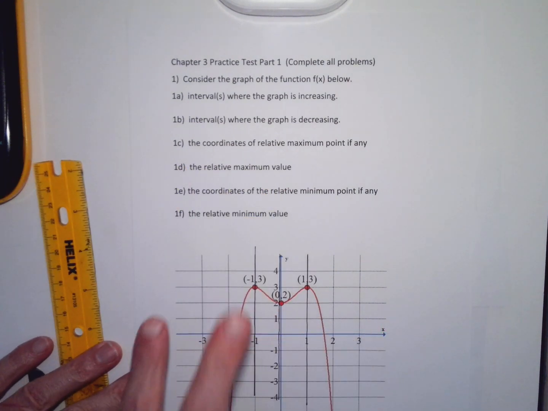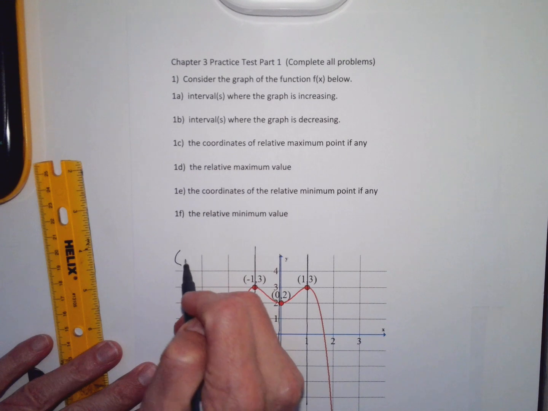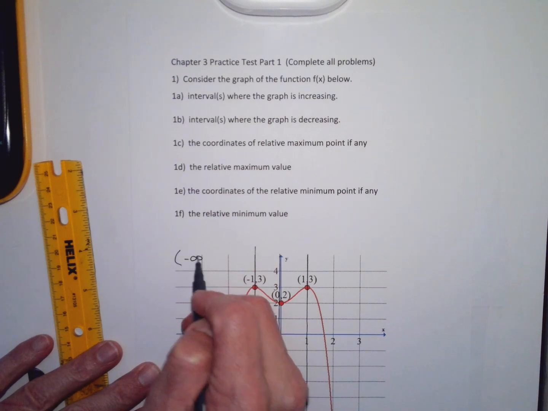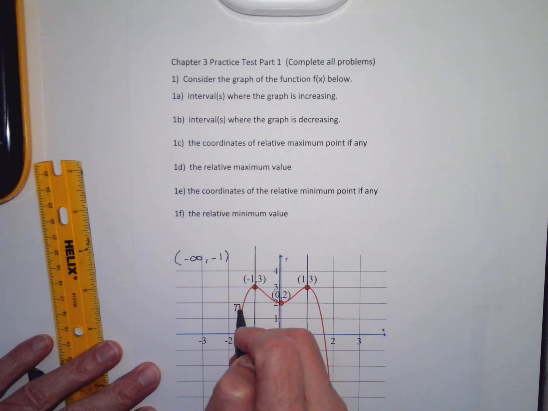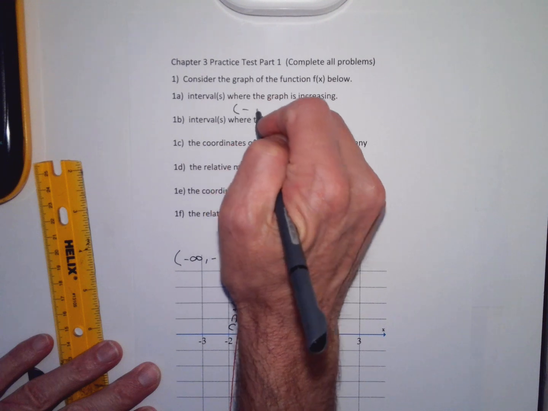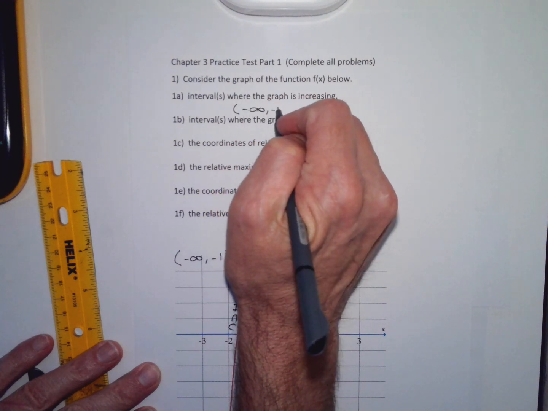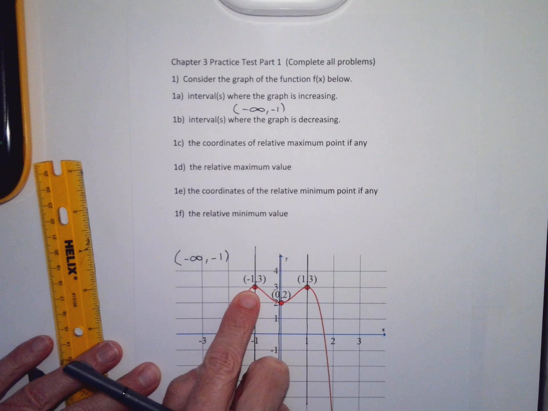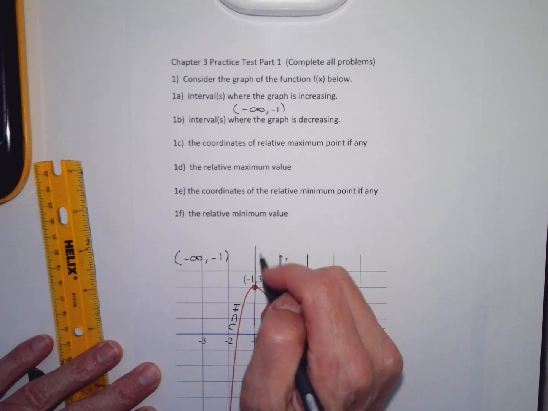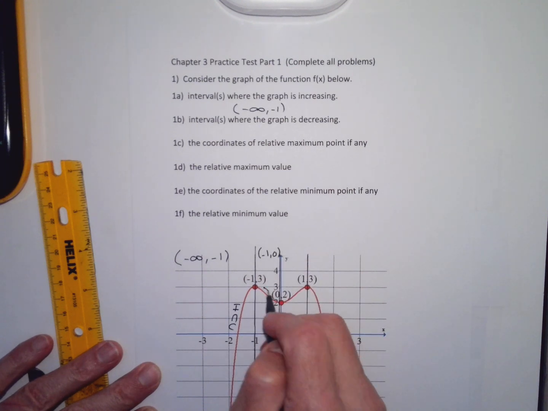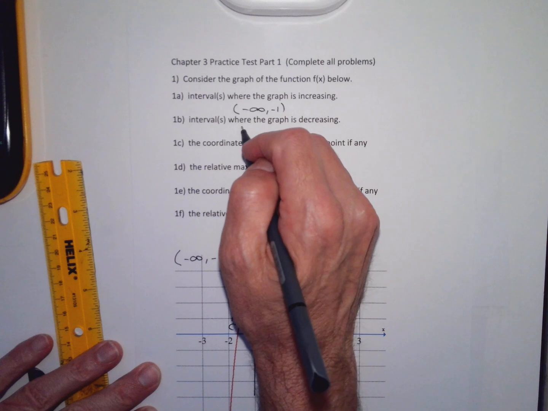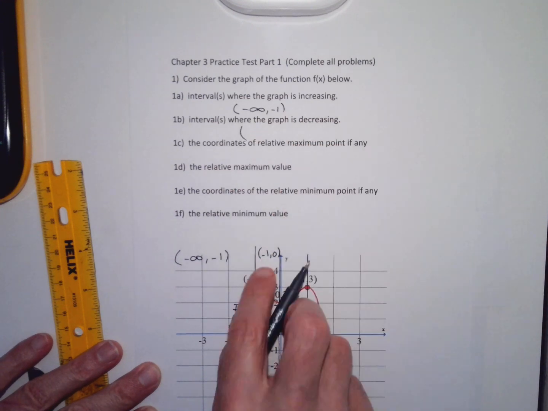So my first region to the left of the maximum point is -infinity to -1. And this is clearly an increasing interval. And so I'm going to put this in my answer to 1a. The middle interval between this maximum point and that minimum point goes from the x-coordinate of the maximum point, which is -1, to the x-coordinate of this minimum point, which is 0, and that's a decreasing interval. So I'm going to put that in my answer to part B. So that's -1 to 0.